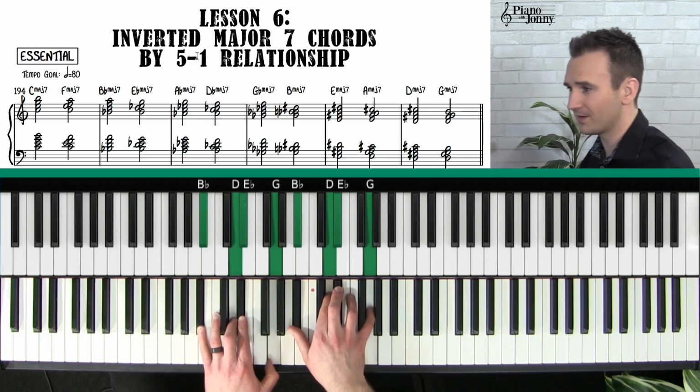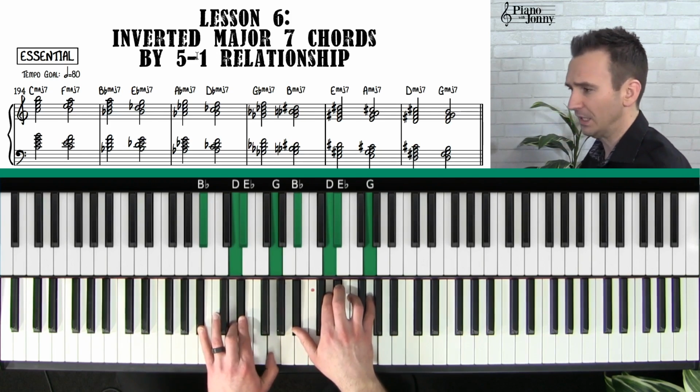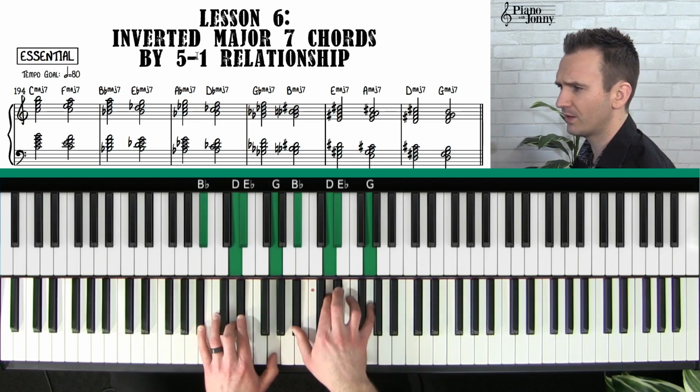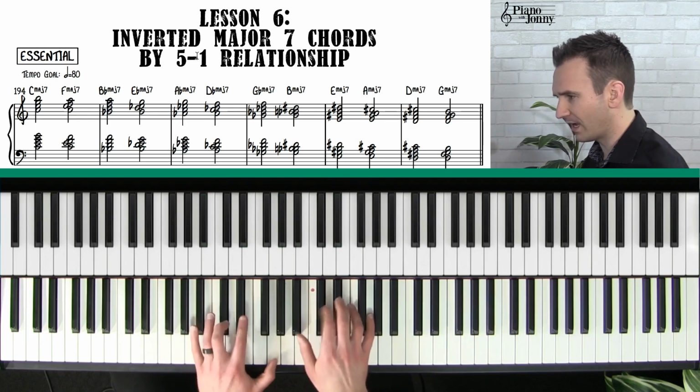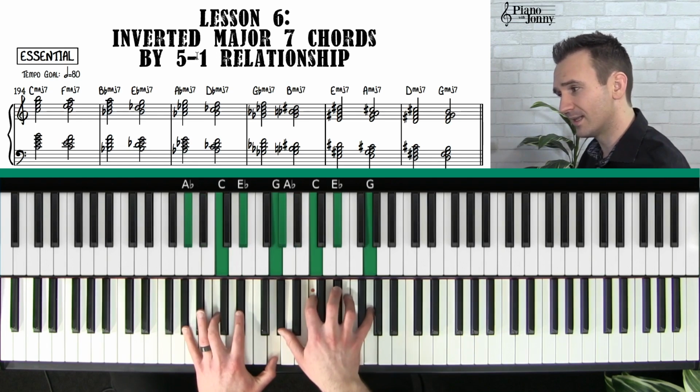Again, 5-1 relationship. We're using inverted chords. All right, we're at an E flat major 7 chord. We want to get to the closest A flat major 7. It's a 5th away, and where is that chord? It's going to be there.